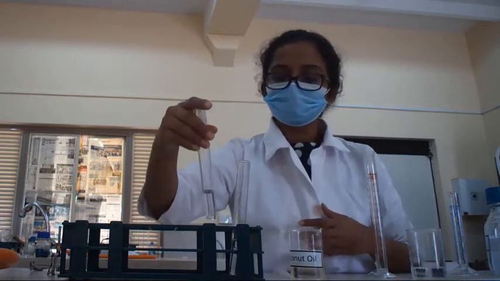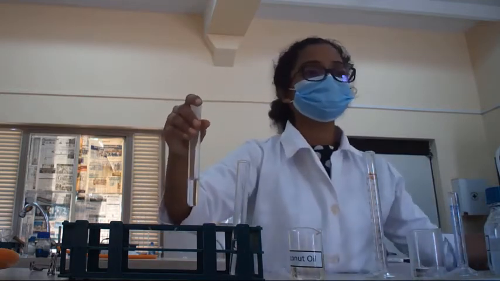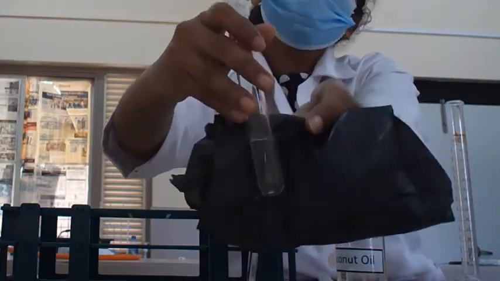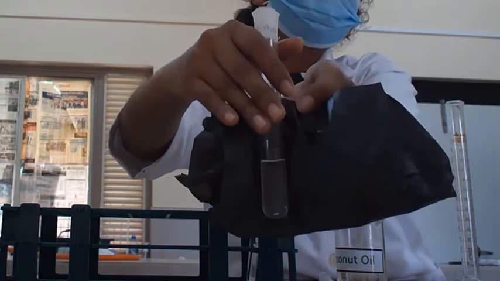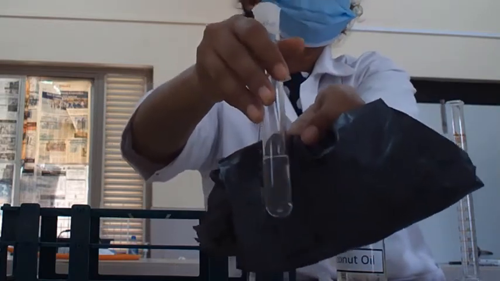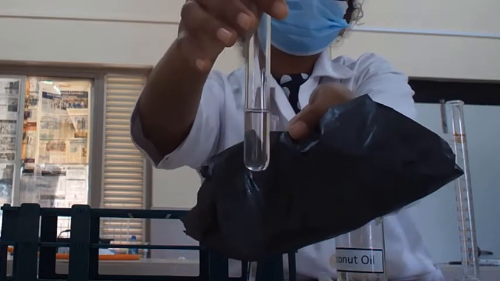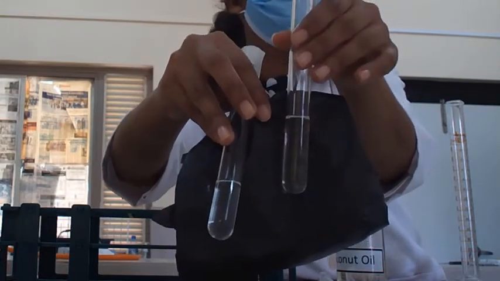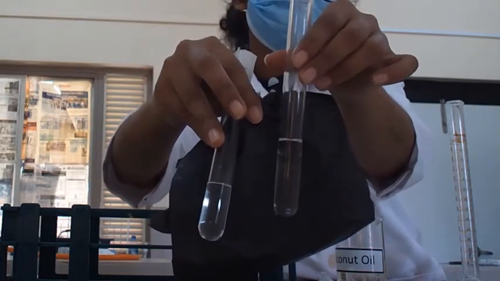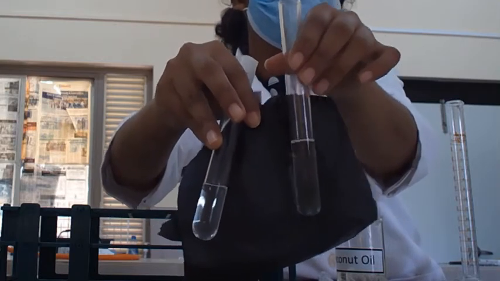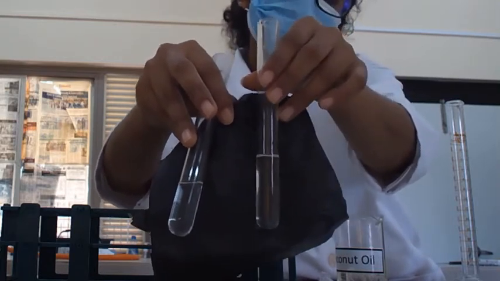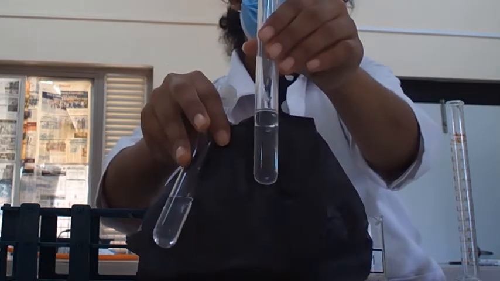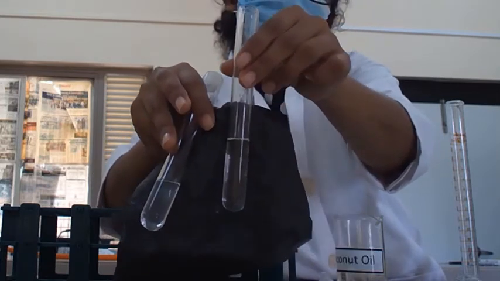Now we will see the observation. In the sample with the diethyl ether, the coconut oil has been properly dissolved. But in the test tube with the distilled water, the coconut oil is not well dissolved. You may see it as a separate layer.